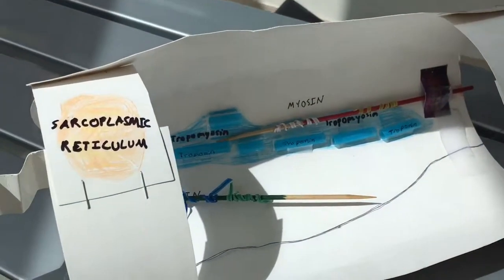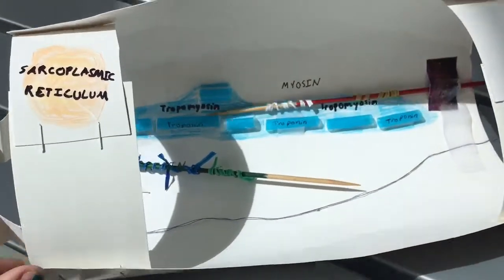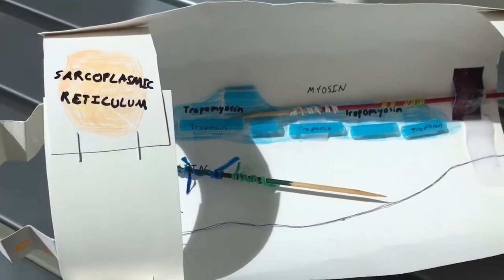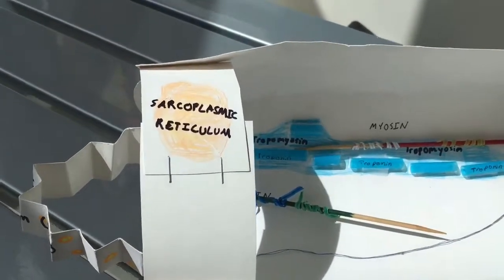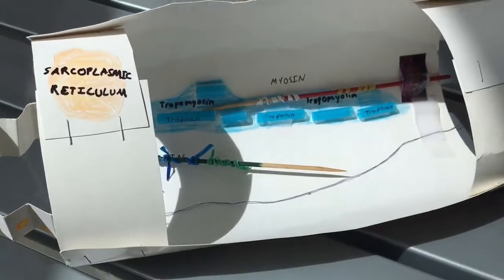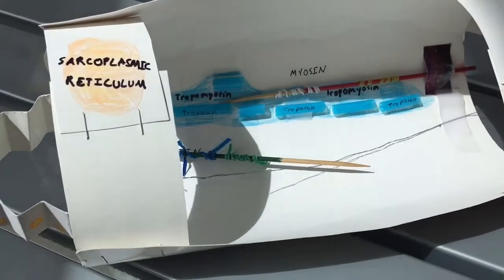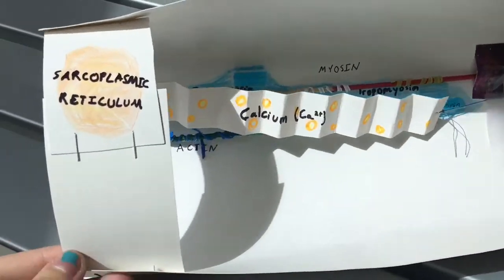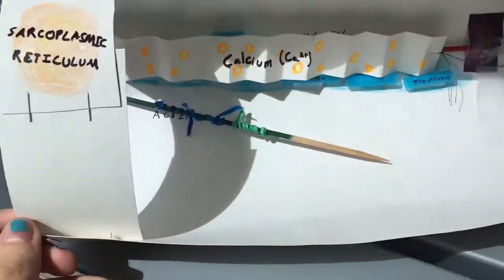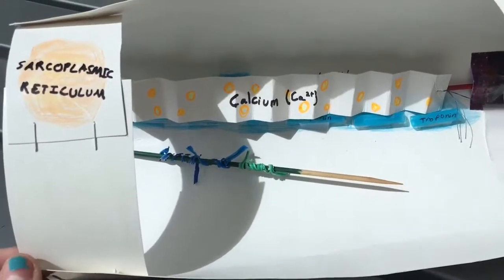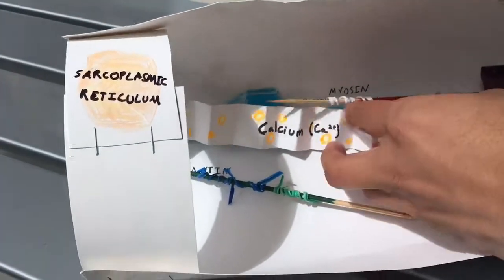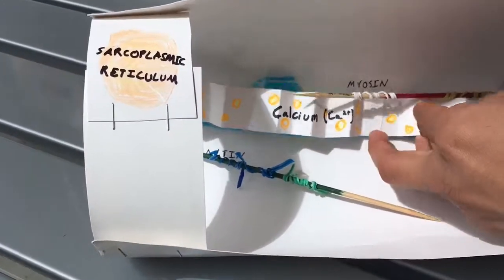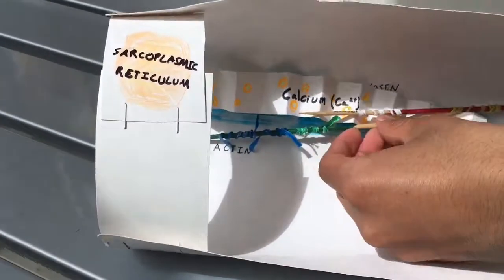When a person dies, their muscular cell membrane becomes a lot more permeable, meaning the sarcoplasmic reticulum can release a lot more calcium into the cell, like so, which will bind with the troponin and move the tropomyosin out of the way, which allows the myosin and the actin to bind together.